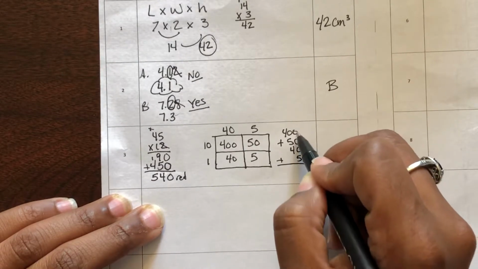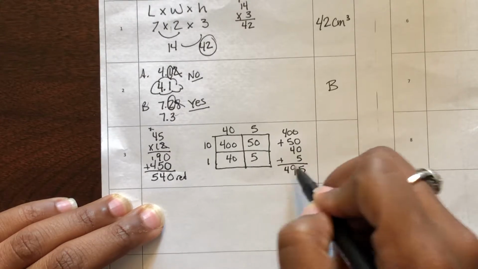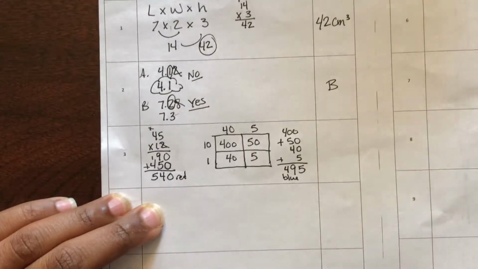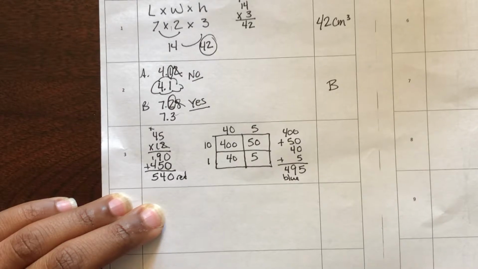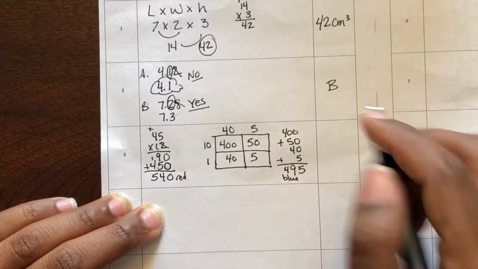And I want to line everything up neatly. And that gives me 9, and that gives me 4. So then this is my blue. But I'm not done yet because I have to add them up to get my final total. So I need to add 540 plus 495.